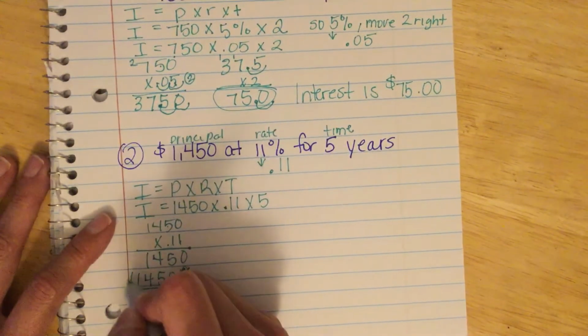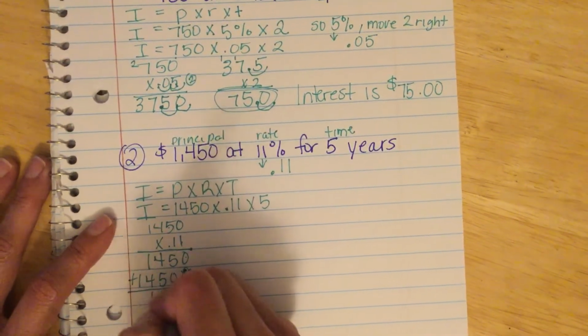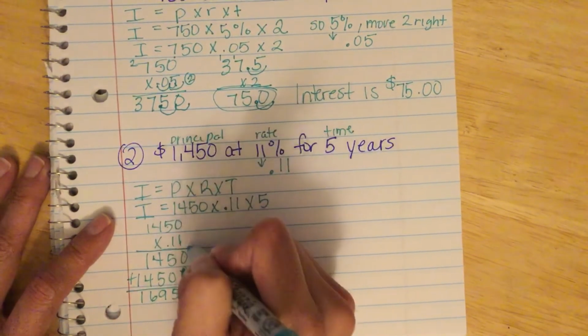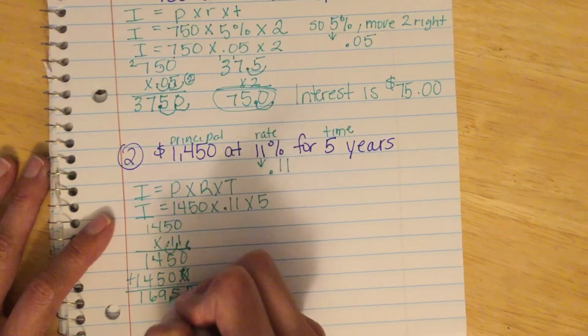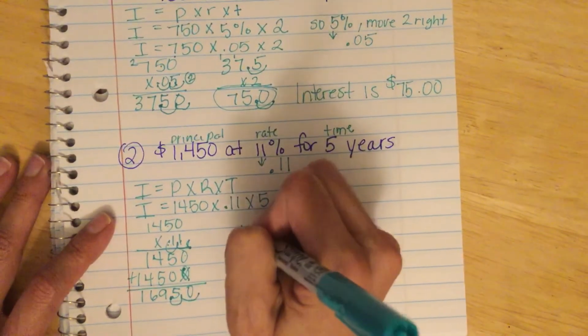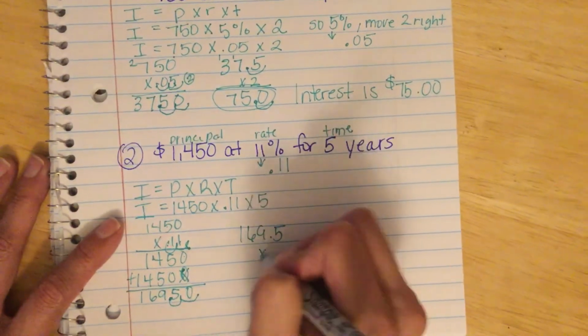And then you'll add these. 0, 5, 9, 6, 1. We have 2 numbers after a decimal, so we'll move our decimal twice here, which is 169.5. We'll multiply that by 5.